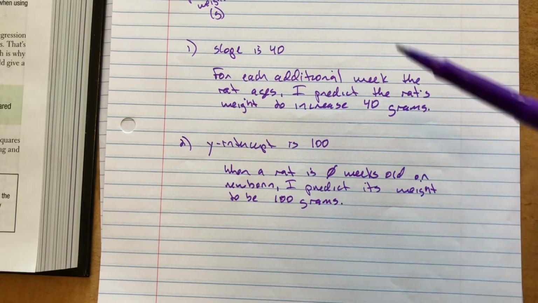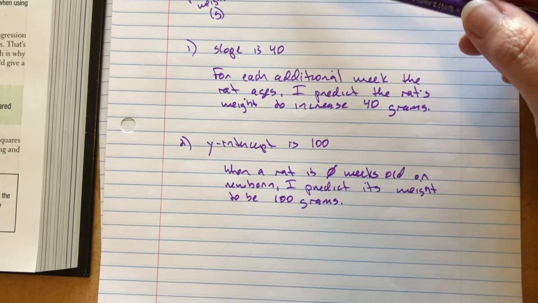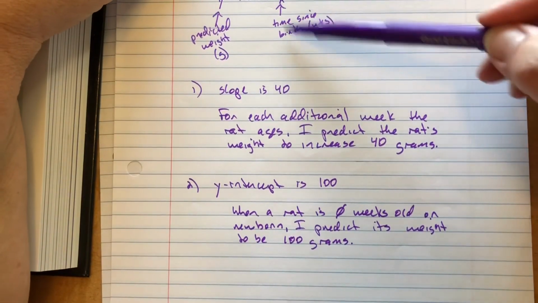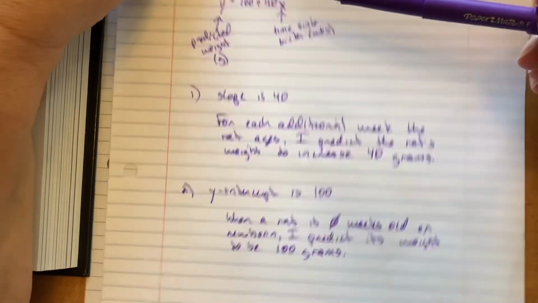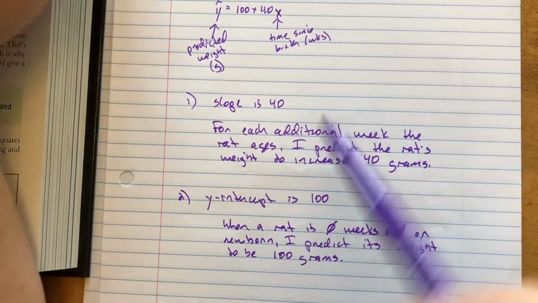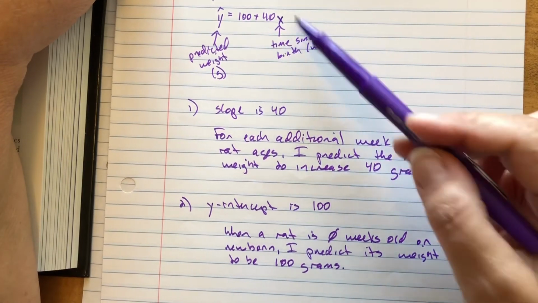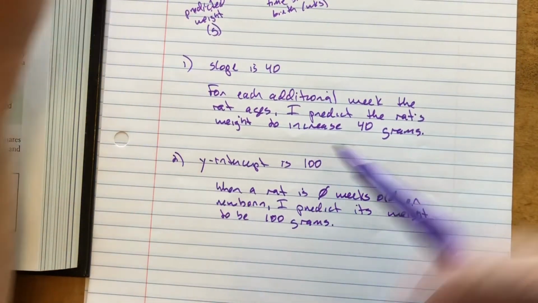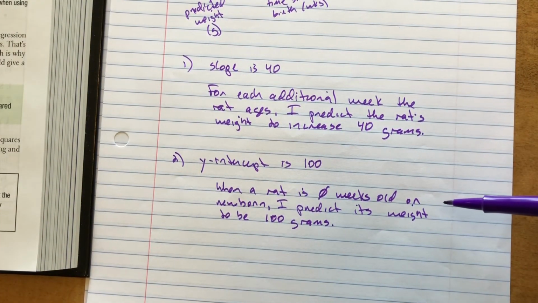So that's how we interpret y-intercept. You plug in 0 for x, and then you talk about it contextually. Okay, what does 0 mean in this setting? And sometimes it makes sense, like this one did. A lot of times it doesn't make sense. Okay, and we'll see some other examples where the y-intercept doesn't make sense. But this one does, because 0 weeks simply means a newborn rat.